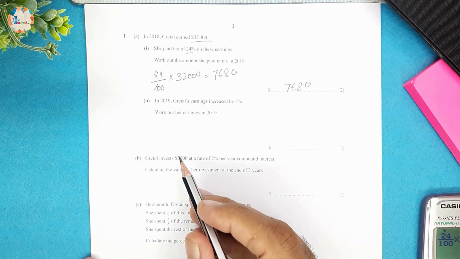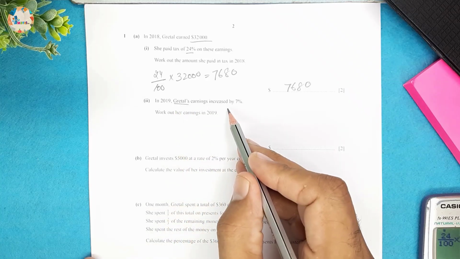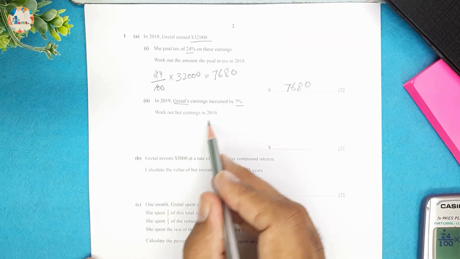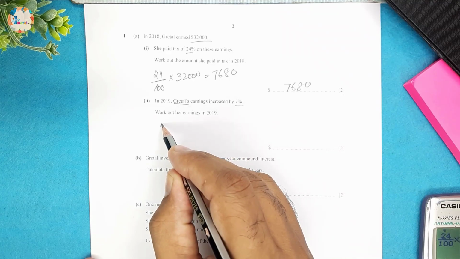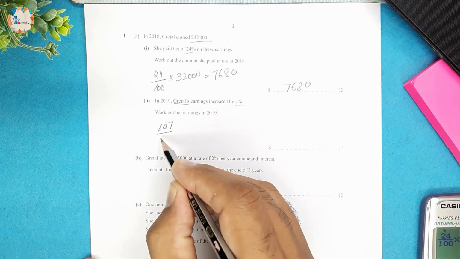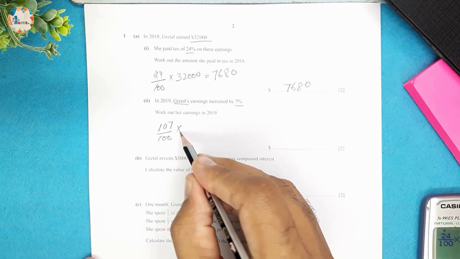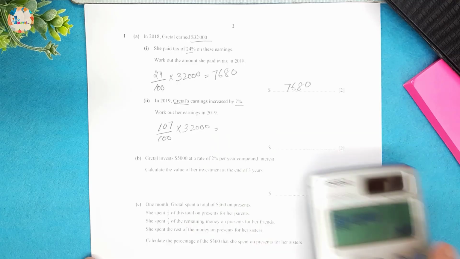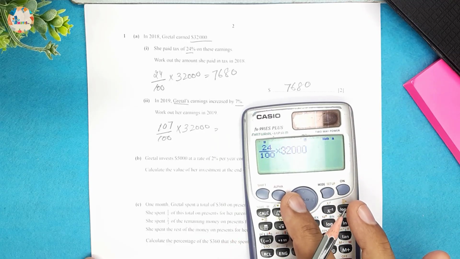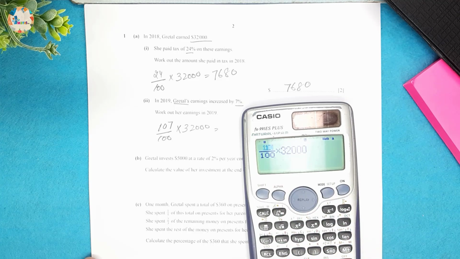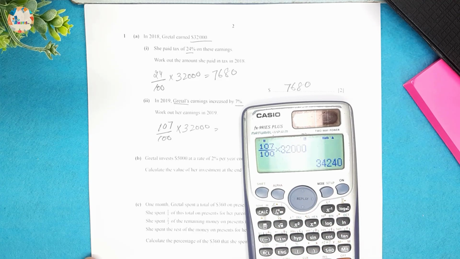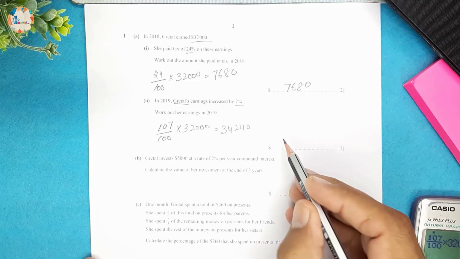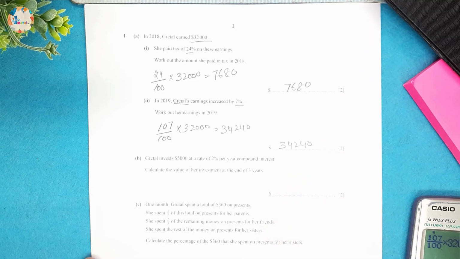Then part 2, in 2019 her earnings increased by 7%. Work out her earnings in this one. So a 7% increase means 107%. We can calculate directly for this amount, which was 32000, and 107% of it will be 34240. So 34240 will be our answer for this part.